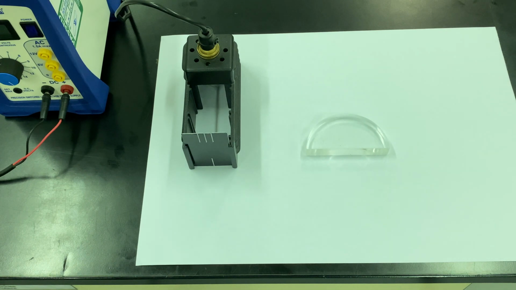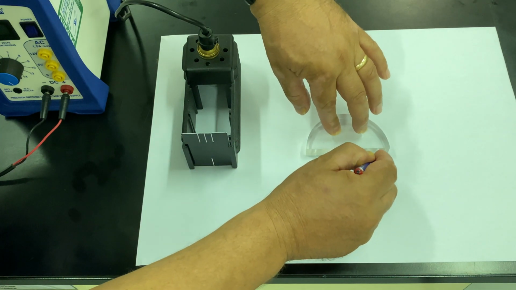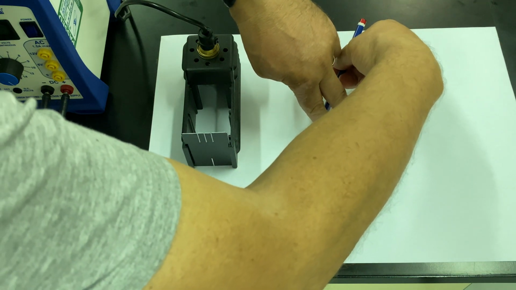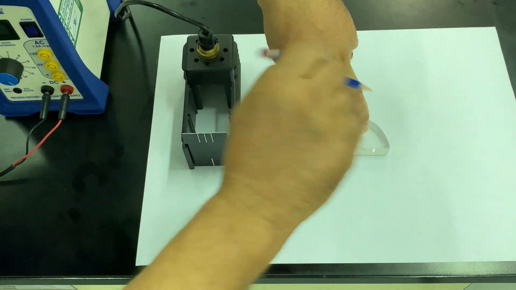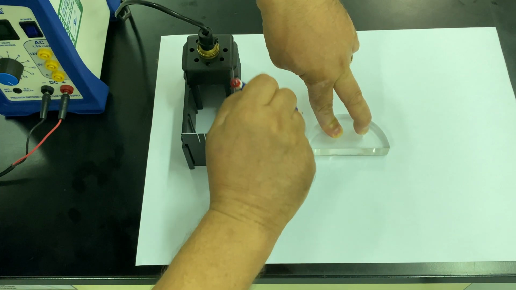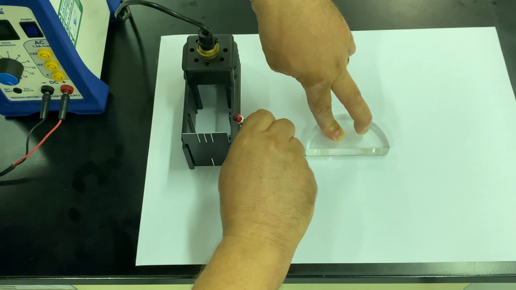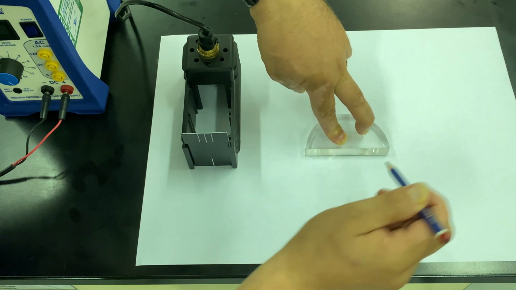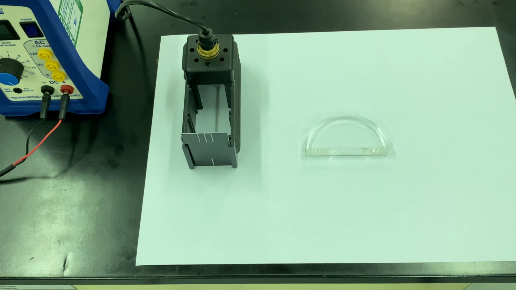We used rectangular perspex blocks before, but this time we're going to use semicircular. The reason, I'll explain in a minute, but what we want is the semicircular transparent block on the paper. We're going to draw around that neatly. Now I'm going to take that away because we want a normal. We want to draw a normal.